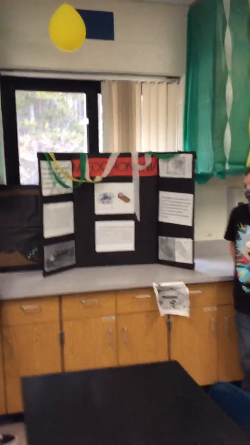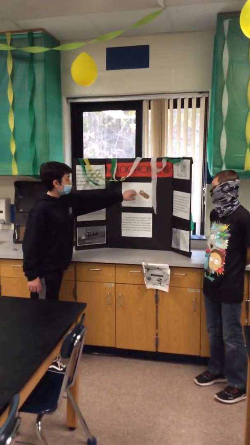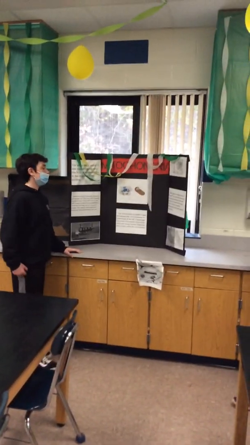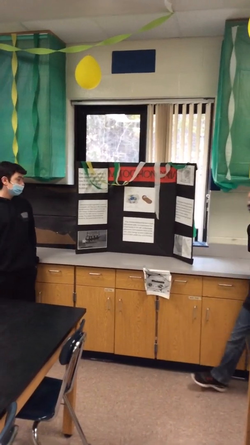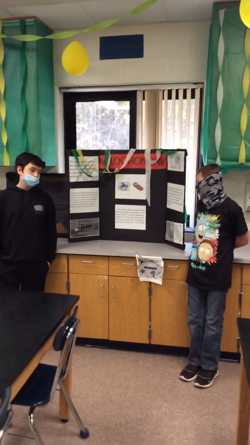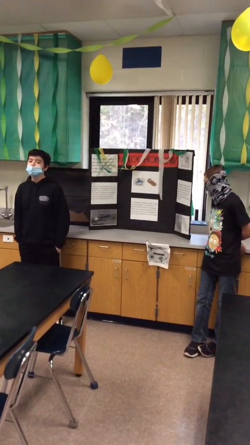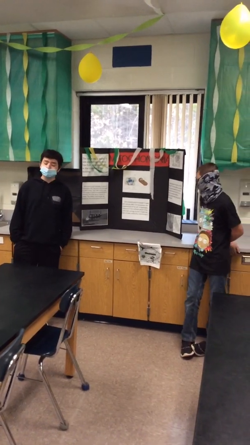Hi. We are the mitochondria by Zane. This is a picture of a plant cell, and that right there is a mitochondria, and here's a zoomed-in version of what that is. The mitochondria is located in plant and animal cells. It is considered the powerhouse of the cell. It distributes adenosine triphosphate, which is the cell's main energy source.